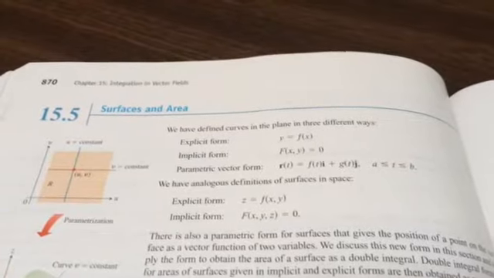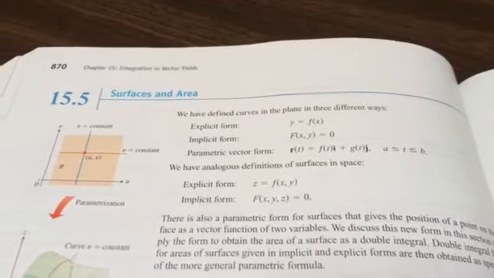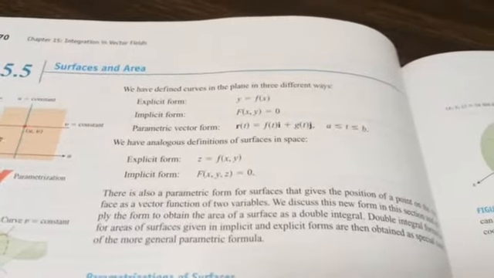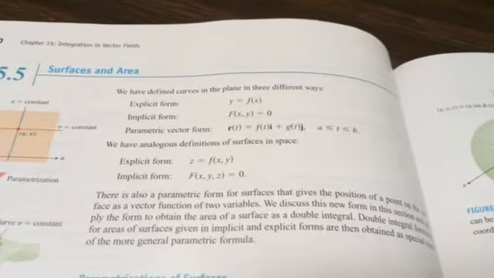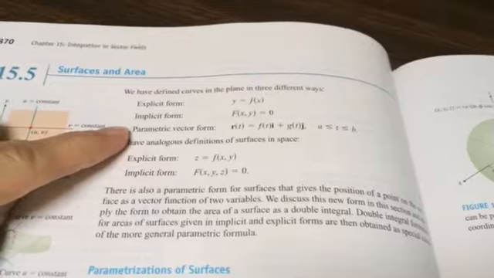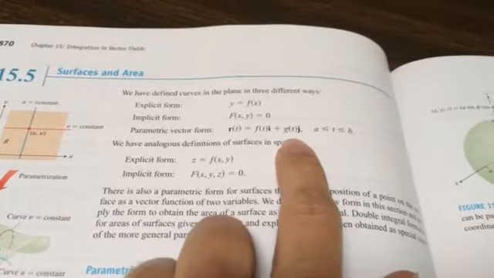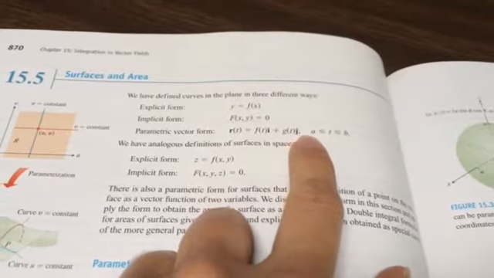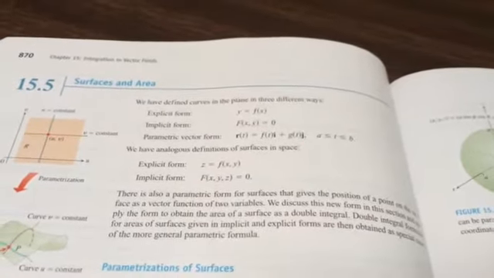This is the 15.5 video. It is on surfaces and area. So they talk about here in this section that kind of here's what we've done, here's where we're going. And so we've done parametric before. This one's, for whatever reason, only two-dimensional, but they can be three-dimensional with a plus h of t in the k direction on there also.